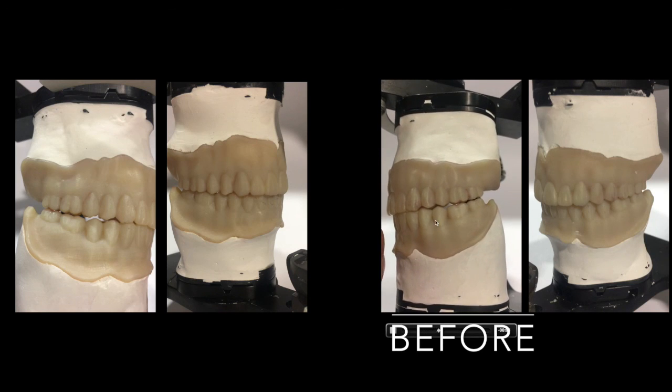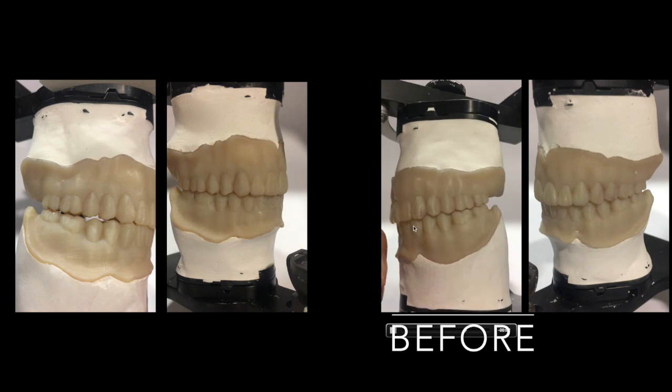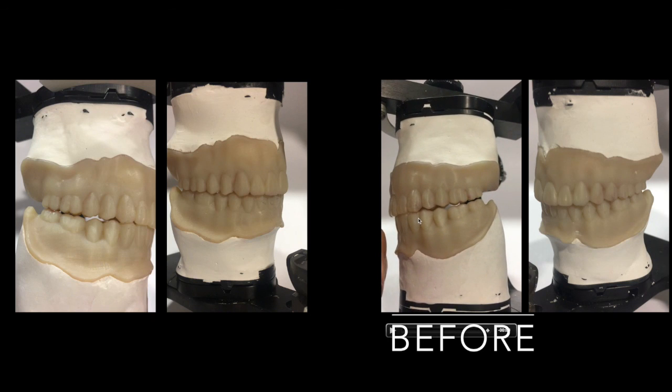And this is the other side. The same thing happened on the working side. Only the canine is touching, none of the posteriors, meaning right now the denture has canine rise, canine guidance. So you need to adjust starting from the canine until all four teeth are in simultaneous group function contact.